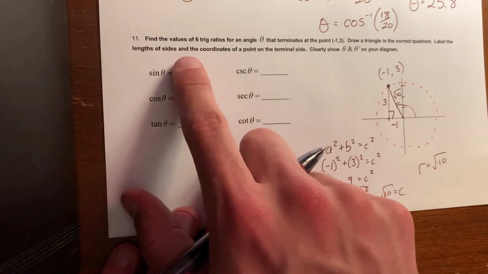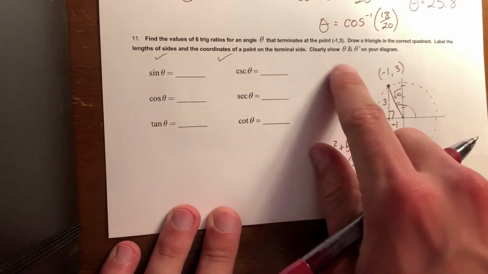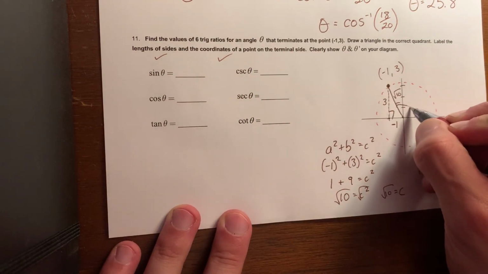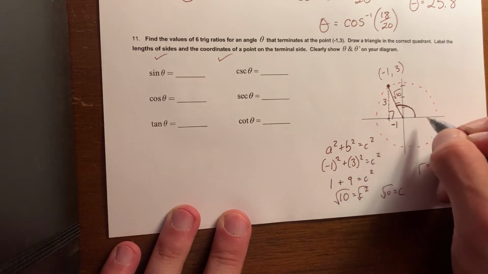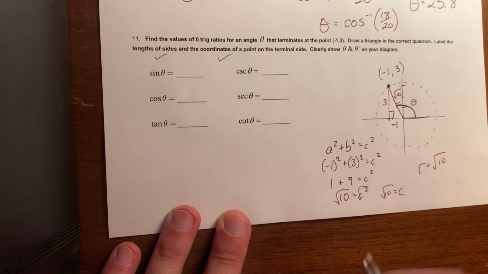Label the lengths of the sides. Boom. Coordinates of a point on the side. Boom. Got it. Clearly show theta and theta prime. Okay, let's do that. So this is theta, kind of represented that. Again, theta, the original angle, always begins on this initial side, my x-axis. So this would be theta.